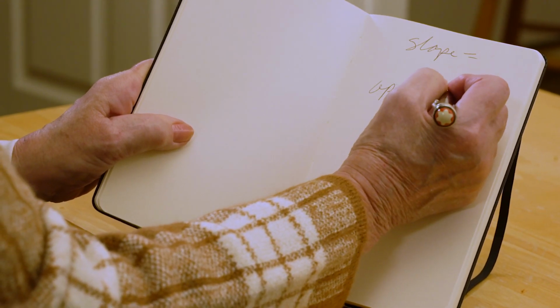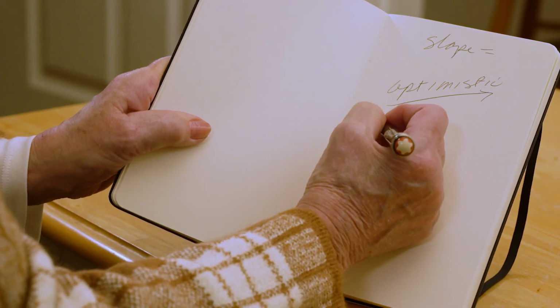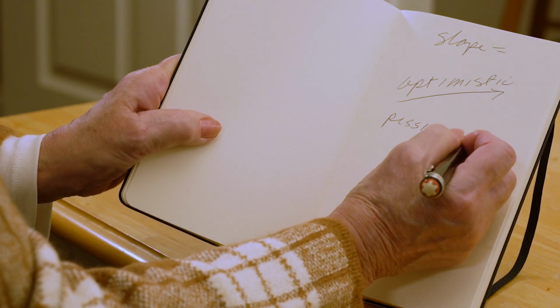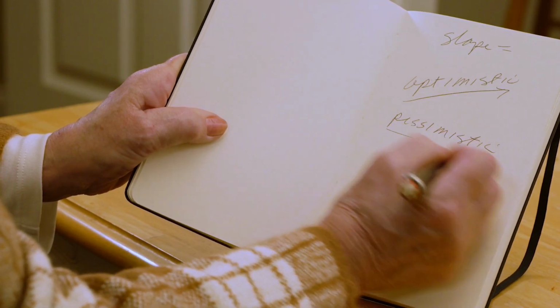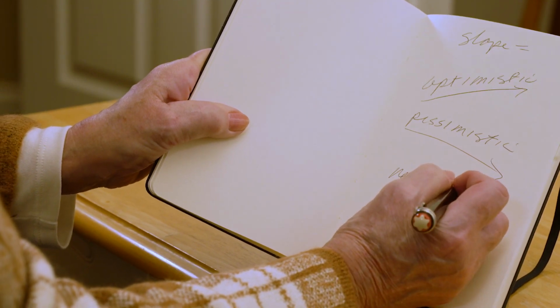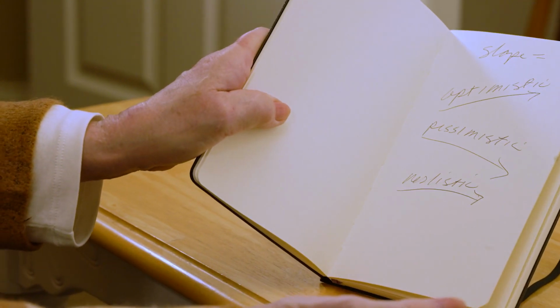Some people write like this, upward slope. When you write up, you're thinking optimistically. When you write down, you're thinking, oh, how am I going to get through this? When you write straight across, you're thinking pretty realistically. Not too optimistically, not too pessimistically, but realistically.